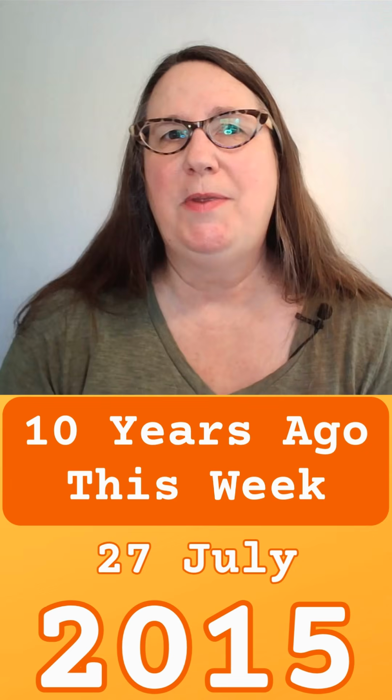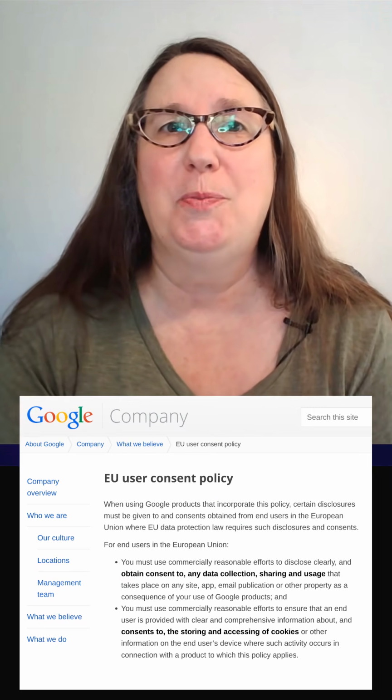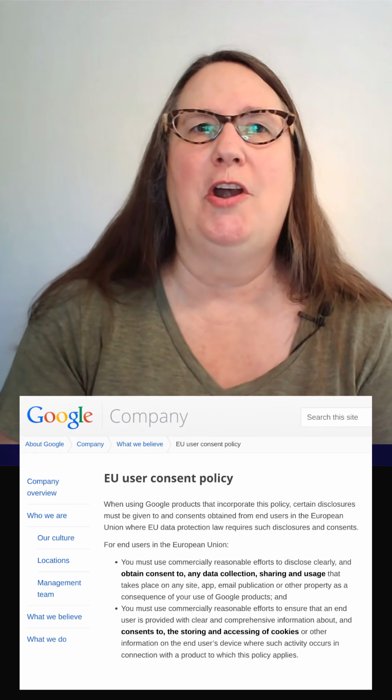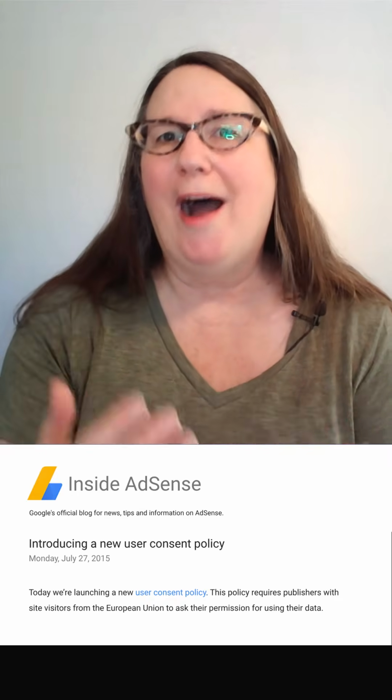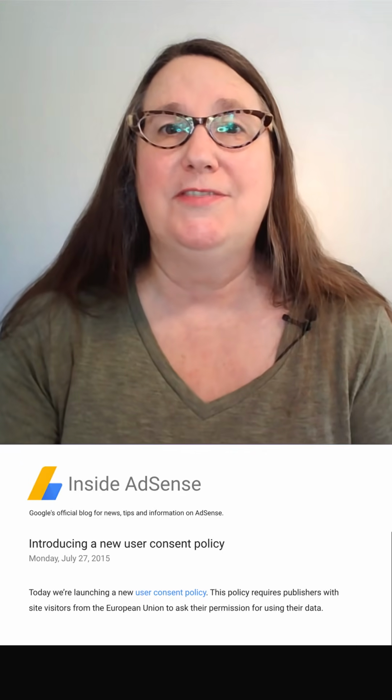10 years ago this week, Google introduced a new EU user cookie consent policy. This new policy required people using Google products with end users in the European Union to obtain consent to store or access cookies on that user's device. This was based on requirements of the EU ePrivacy Directive, which was enacted in 2002. Why is Google doing this in 2015?